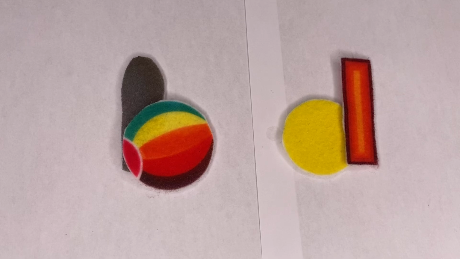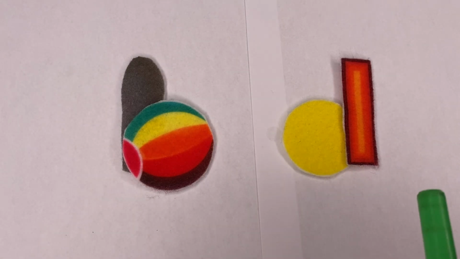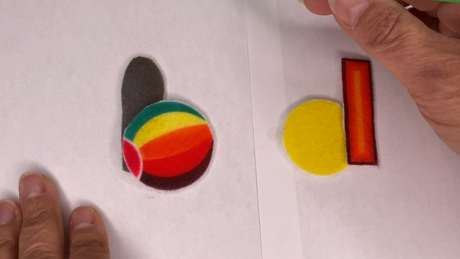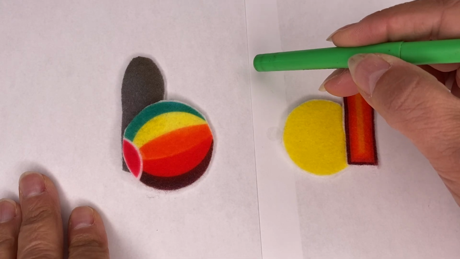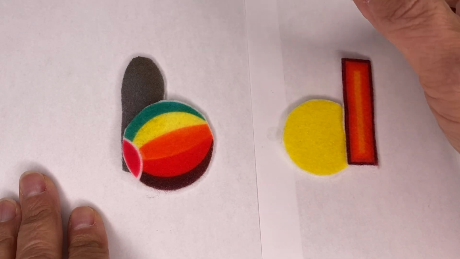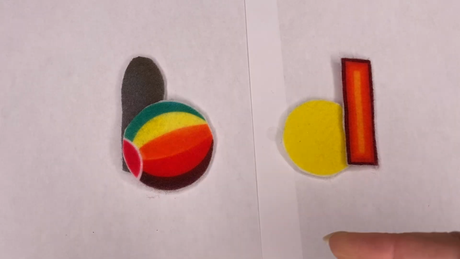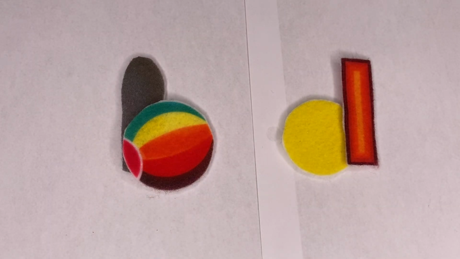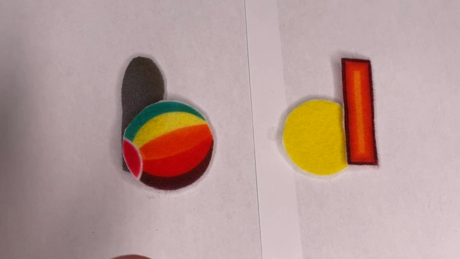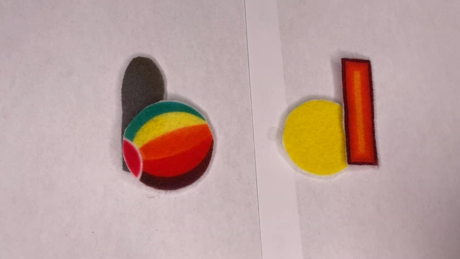Many children get a B and a D mixed up, and they don't know which way things go because when they are writing, they will come down from the top and then they can't remember, does it go this way or does it go this way? So today I'm going to share 6 different things with you so that you can help children remember which way the B goes, which way the D goes, and which one is which. So here we have a B, here we have a D.